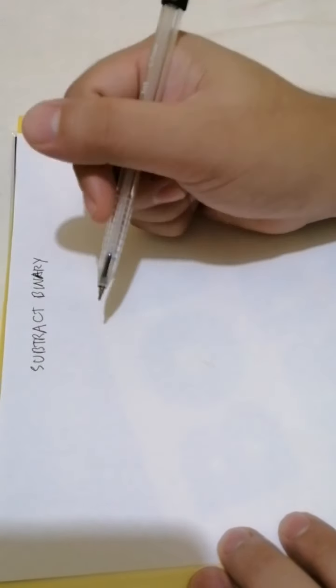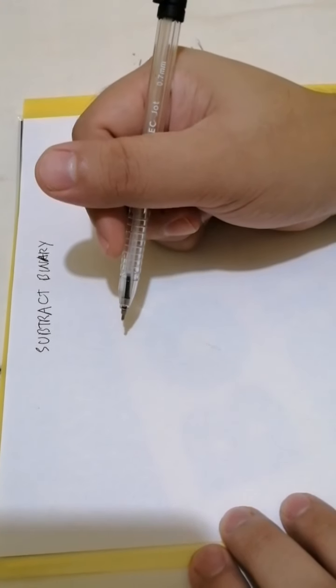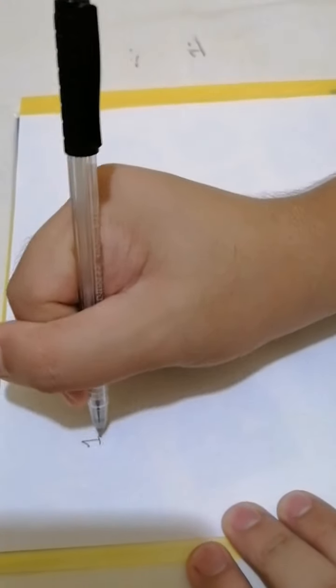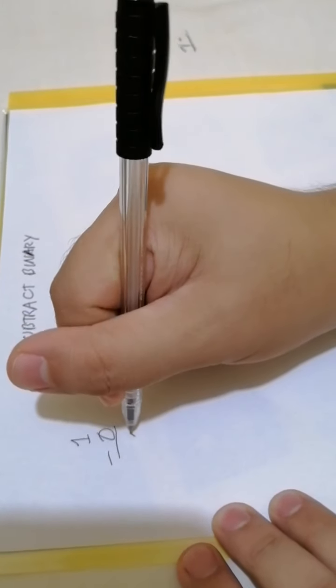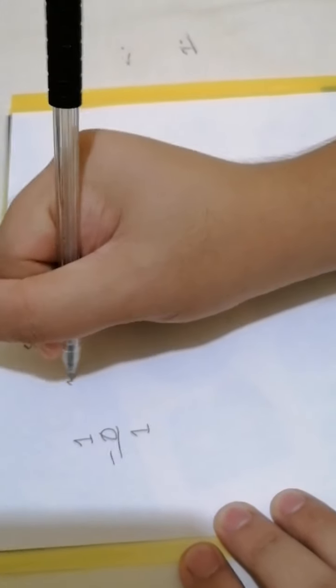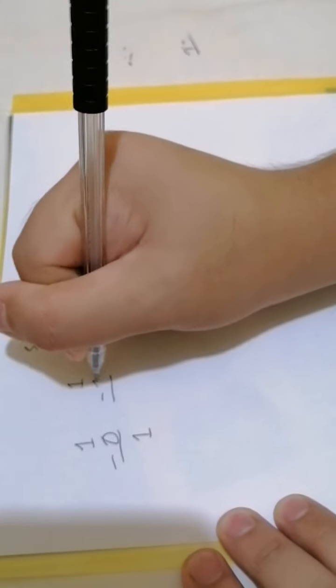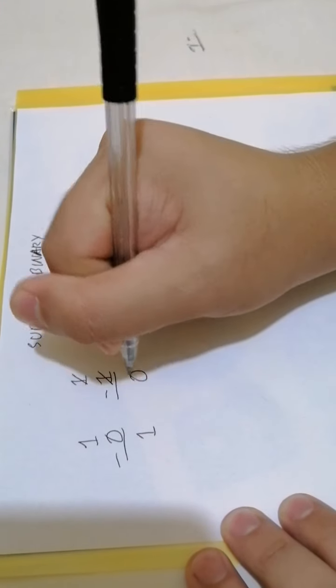In this lesson, we're gonna focus on subtracting binary. So let's start with the basics. What is 1 minus 0? It's simply 1. 1 minus 0 is simply 1. Now, what about 1 minus 1? 1 minus 1, they cancel, and that's 0.